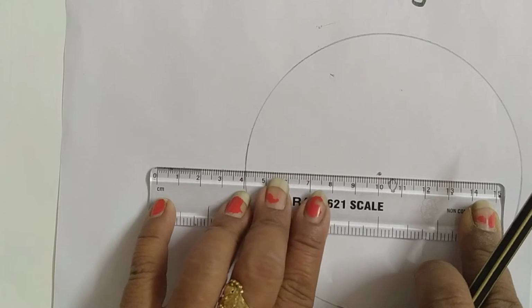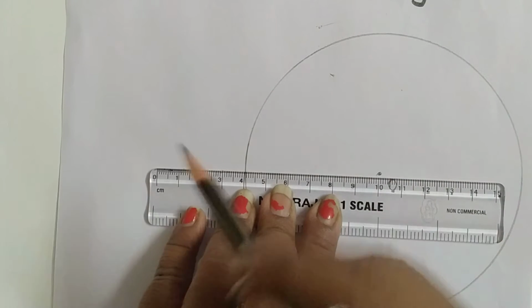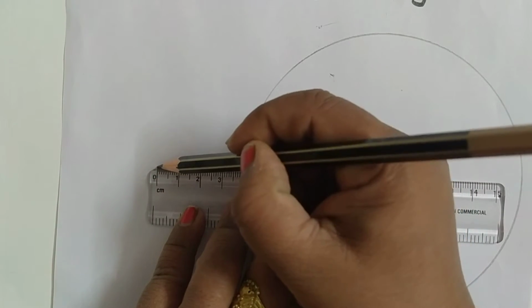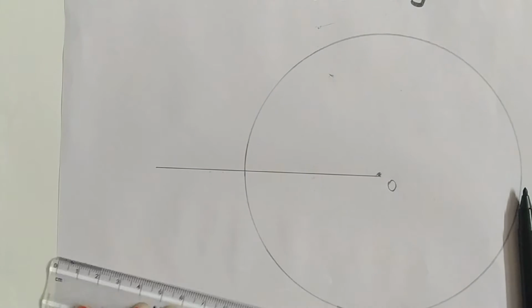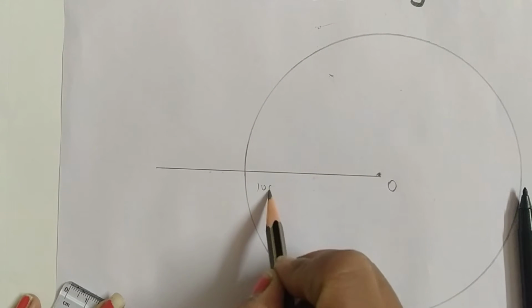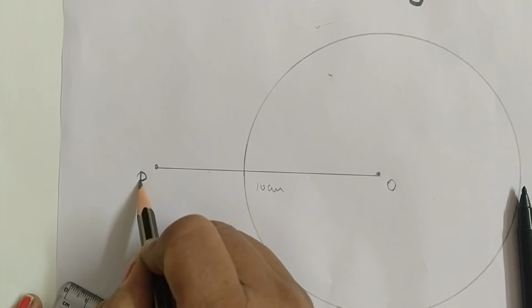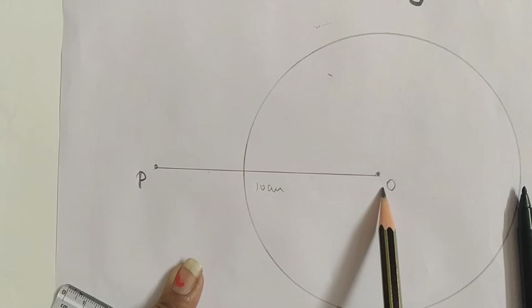Sometimes the distance between the center and the point will not be given to you, and you can take any point according to your wish. Now, according to this question, this is 10 centimeter away, and suppose this point is P. Are you able to see? This is the P point, this is the O point.